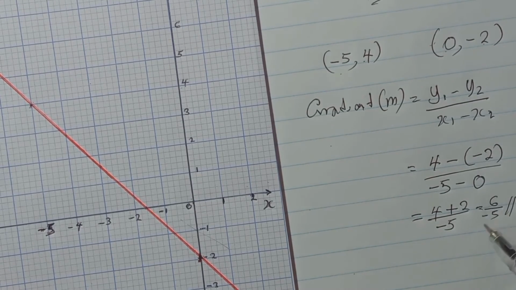It can be a fraction, it's okay. You can make this a decimal, like -1.2, but it's okay. Keep it like this, it's okay, right?